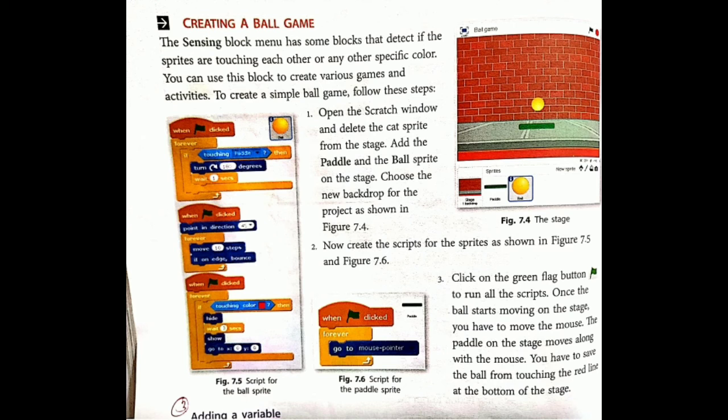After adding the sprites onto the stage, you have to create the script for both the sprites. What you see in figure 7.5 and 7.6 is the script for the ball sprite and paddle sprite. After you have created the script for the sprites, you have to click on the green flag button in order to run these scripts. Okay. Once you click on the green flag button, the ball will start moving onto the stage.